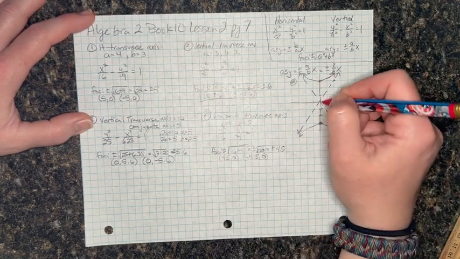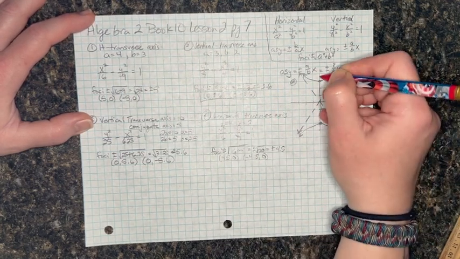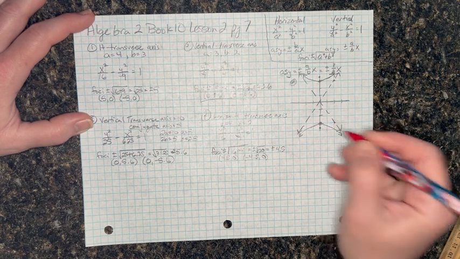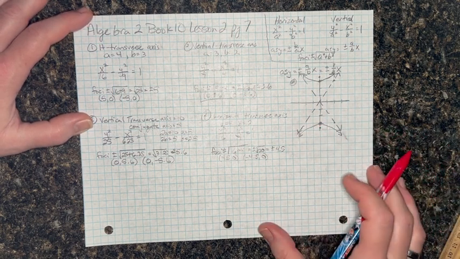Remember, it was at 0, 3.6, so 1, 2, 3. It's a little bit more than half. And negative, same thing. So there they are, plotted. Don't want to forget to plot all our points.